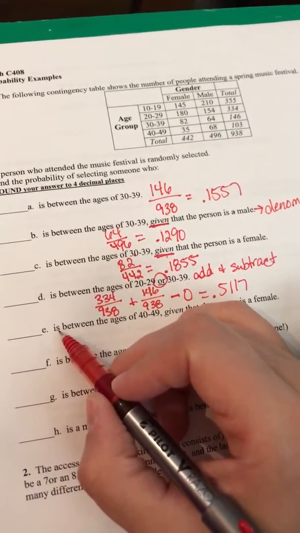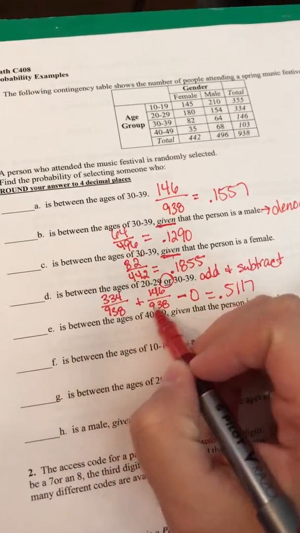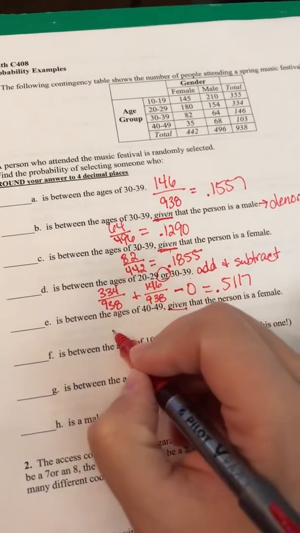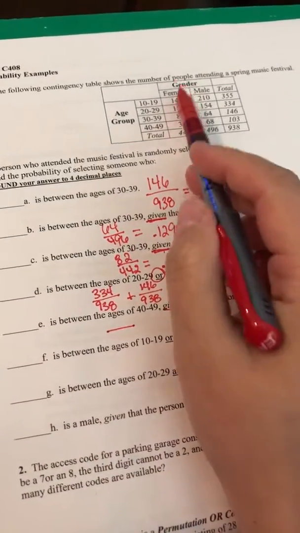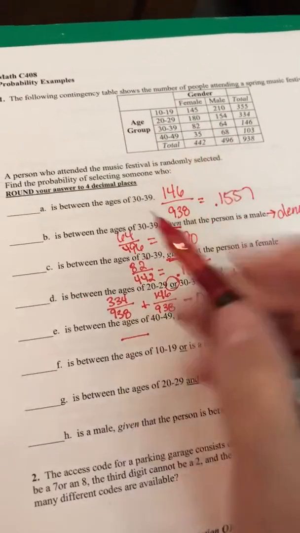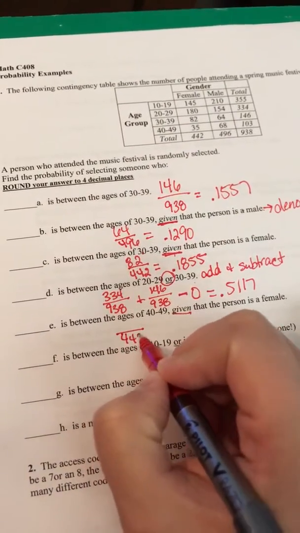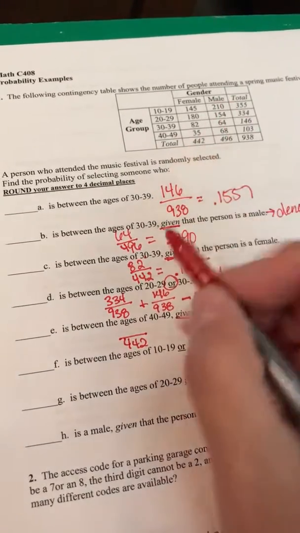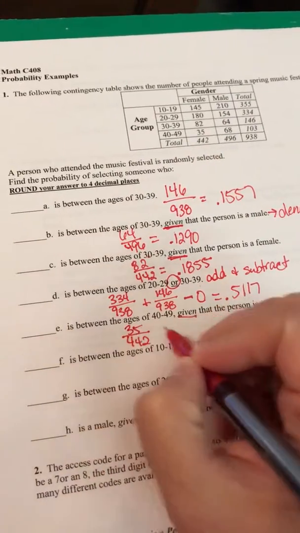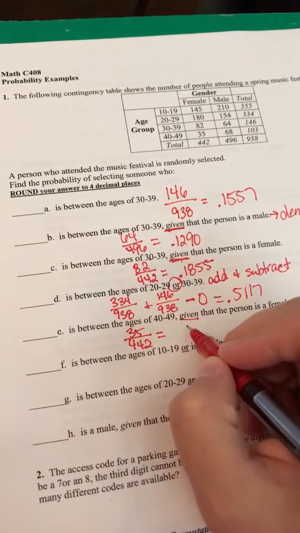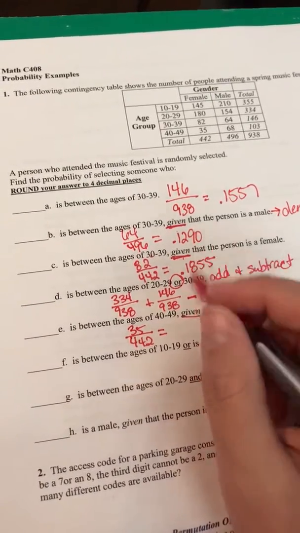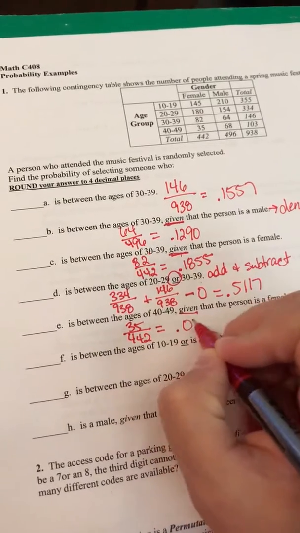The next one you have is between the ages of 40 to 49, given that they're a female. Again, here's the word given, so there's your denominator. We're looking in the female column only, so 442. Between 40 to 49 in that group is 35. So if you do 35 divided by 442, you get 0.0792.